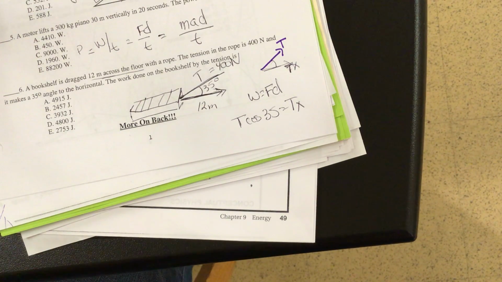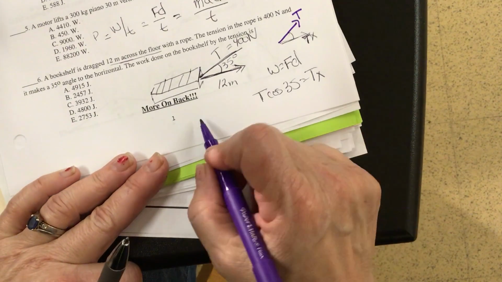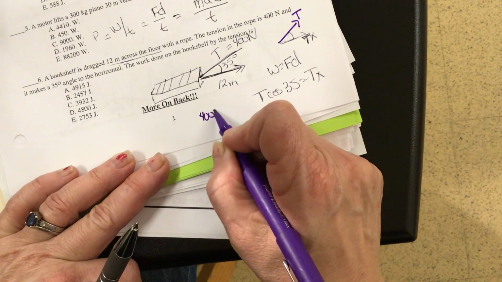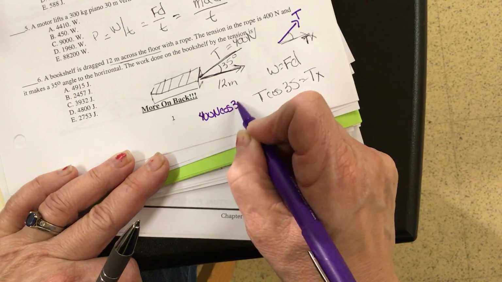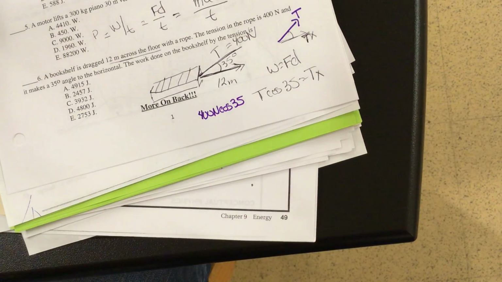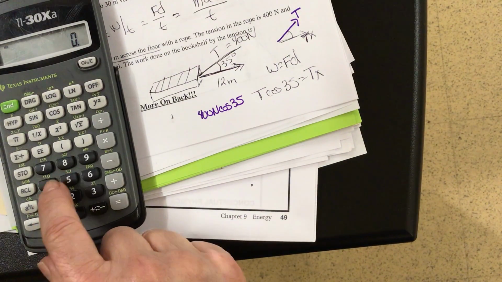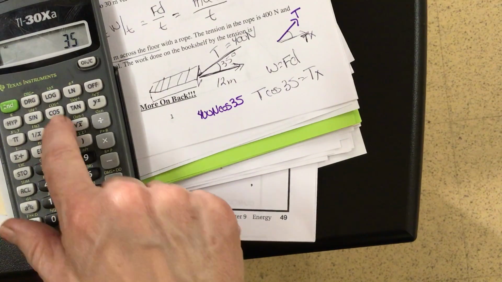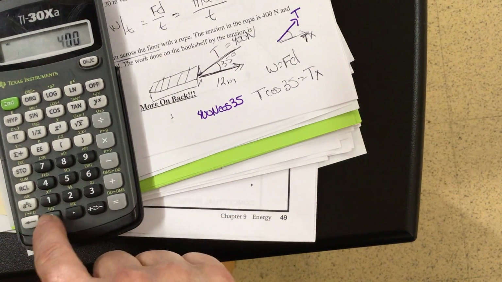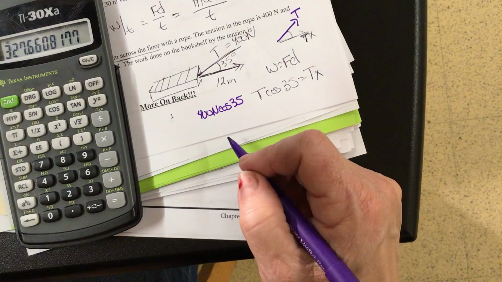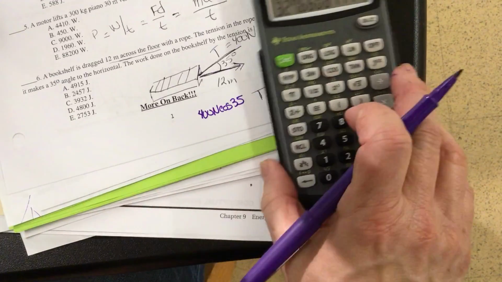Remember, tension is a force through a rope or a spring or something like that, or a chain. A lot of times you'll do chains. When we did the pigs, it was the tension in the fishing line, okay? So you put that in, that's 400 newtons times cosine 35, and what do you get for the force? How much force is that? 327 newtons, yes? Yes. 327 newtons.